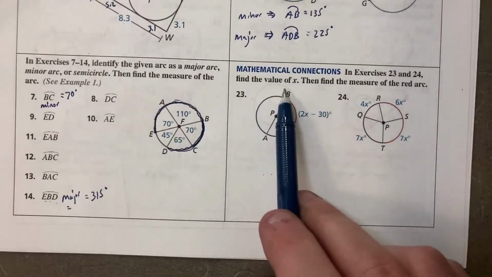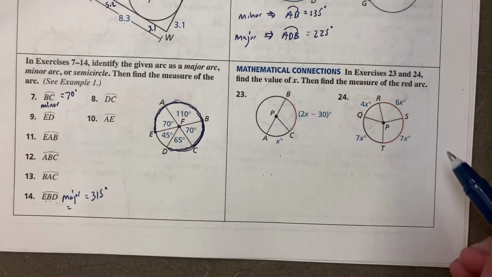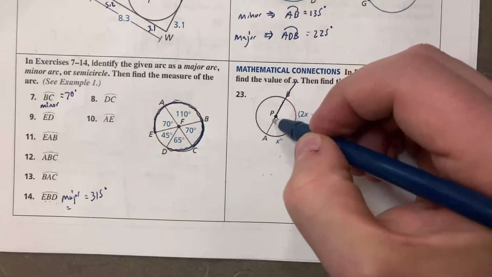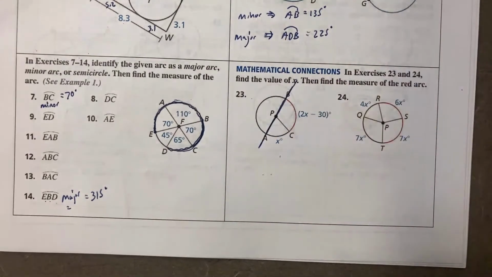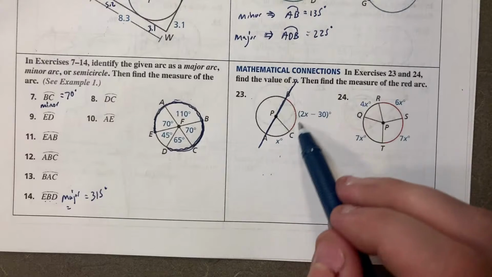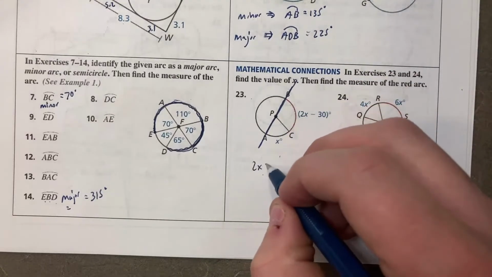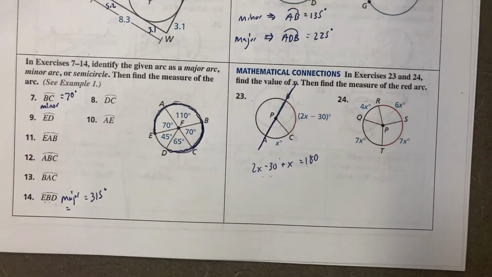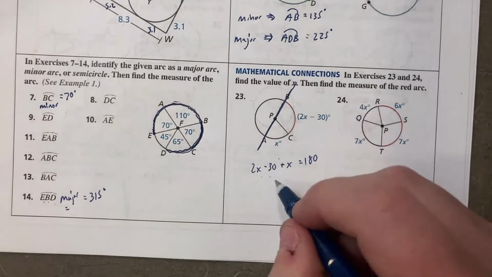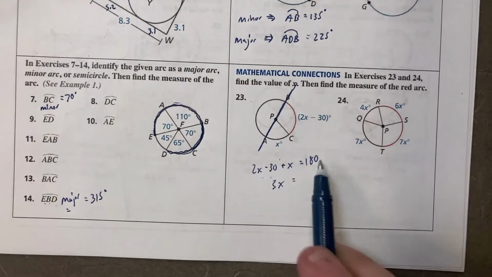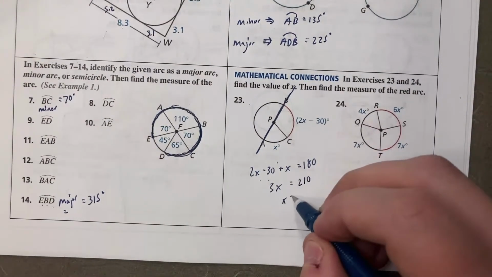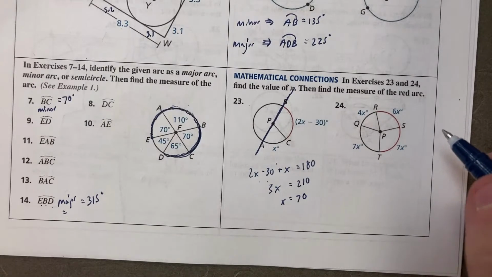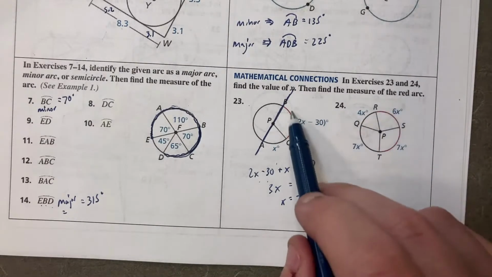Exercise the following. Find the value of x. Well, it appears that this is a diameter. It does appear that way, which means we've got 180 degrees here, which means 2x minus 30 plus x equals 180 degrees. So we have 3x, add the 30 over. Looks like x equals 70. And then find the measure of the red arc.